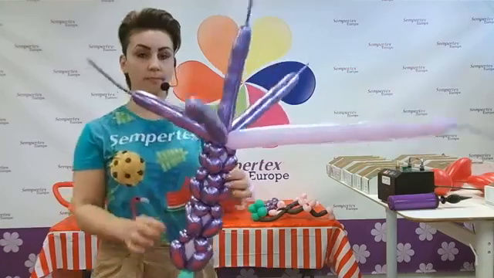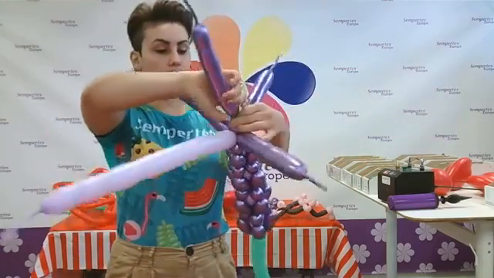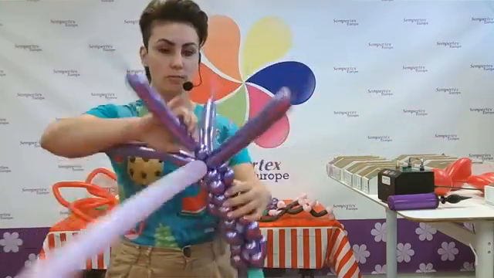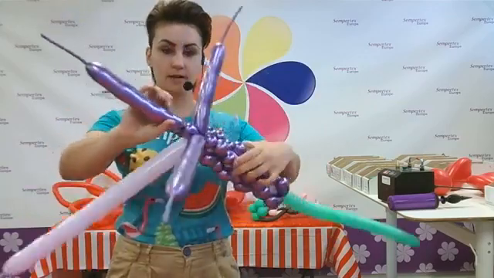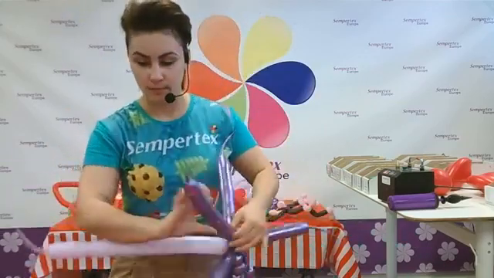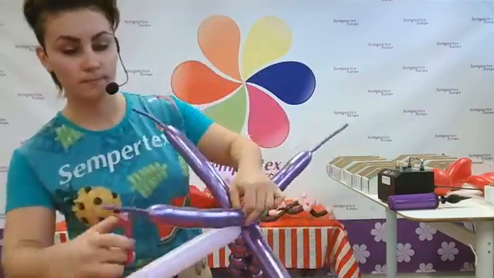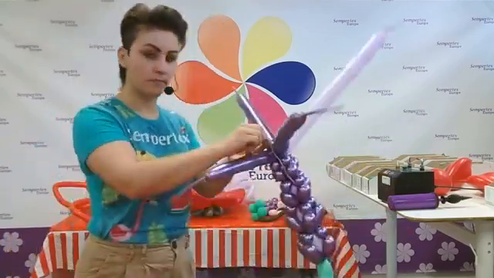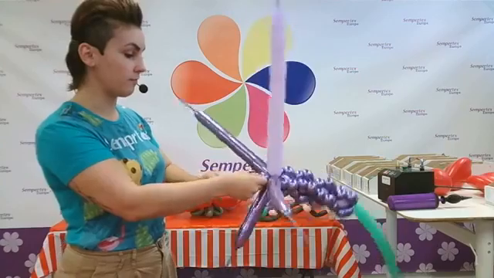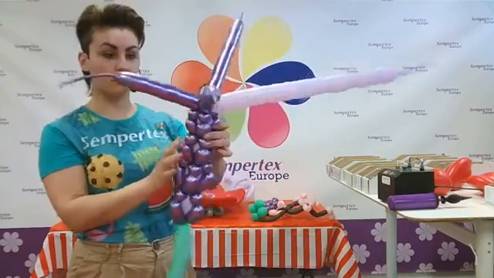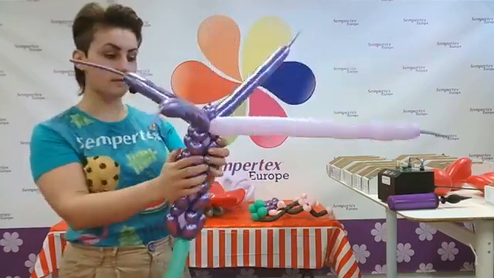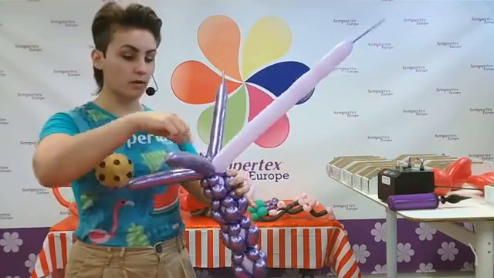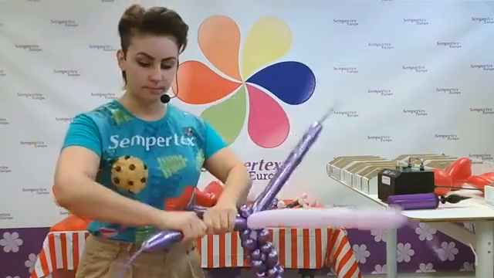Now I'm at the top. I'm just gonna create one small bubble with a reflex violet. I cut off the end and tie it off. This one is going to be the top of the lavender, and the rest I'm gonna cut off and tie them together.